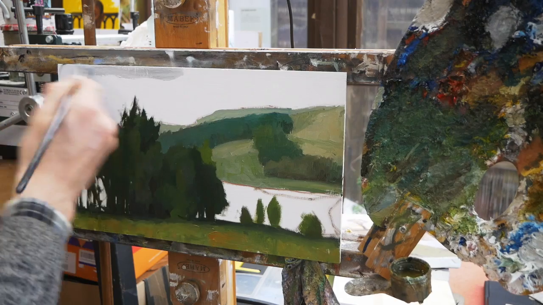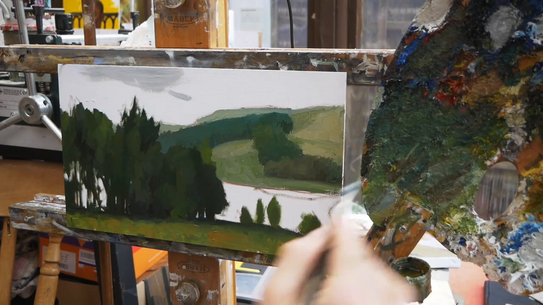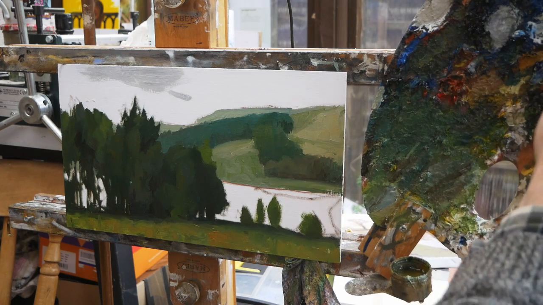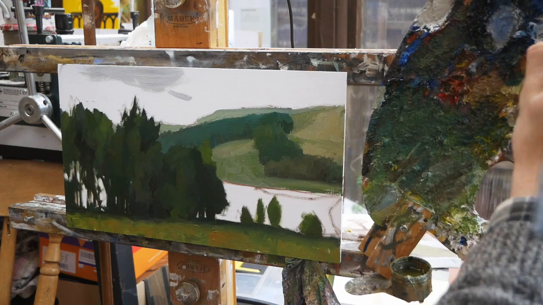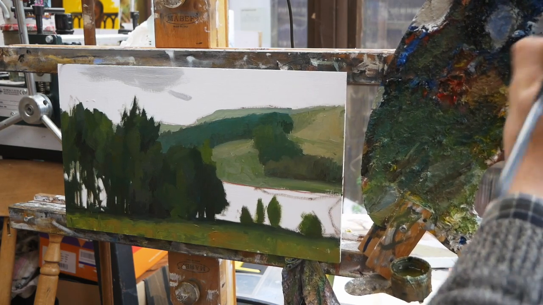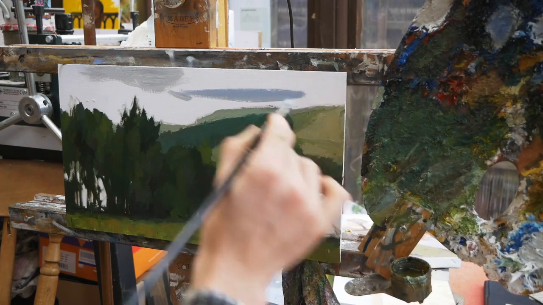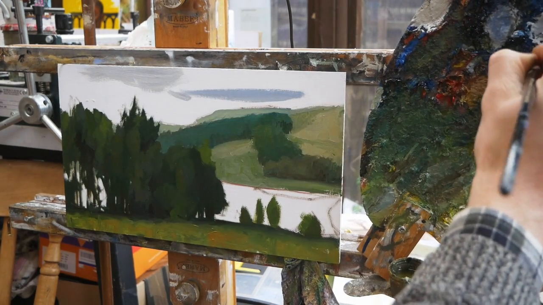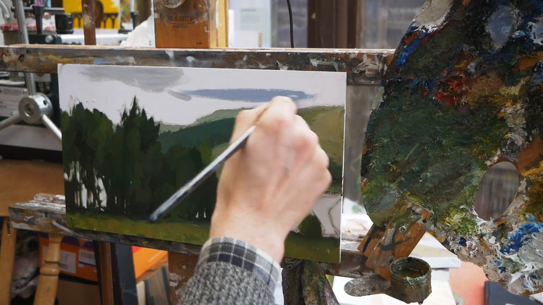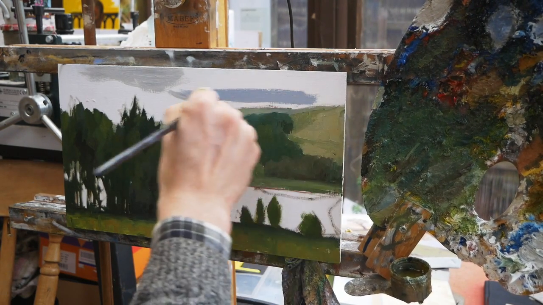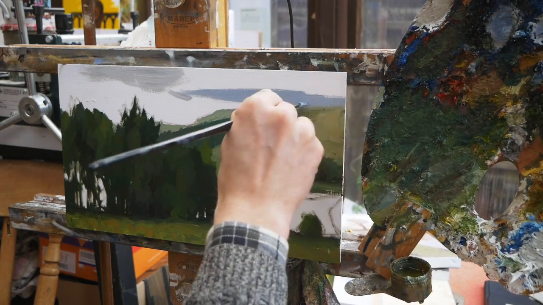So I'll begin just by blocking in, maybe not a bad one for the dark. I'm going to add a touch of ultramarine blue. And get this sort of heavier cloud, sort of bluish heavy cloud that runs and just meets the top of that far hill.